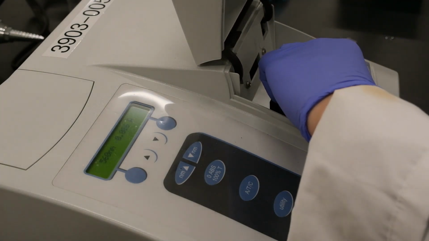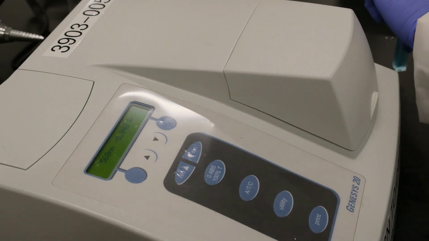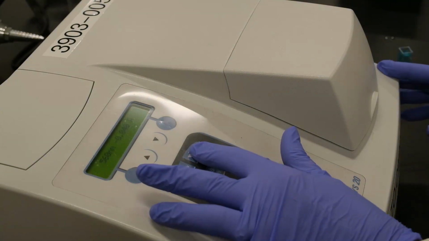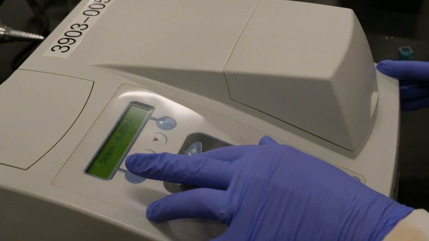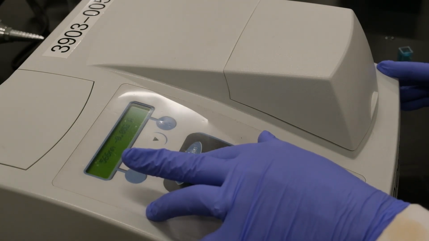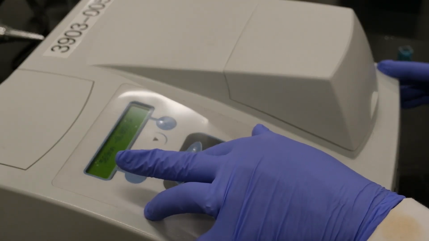We remove it. We increase the wavelength by 10 nanometers.